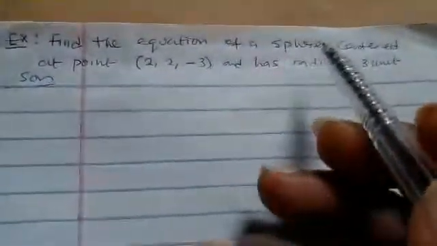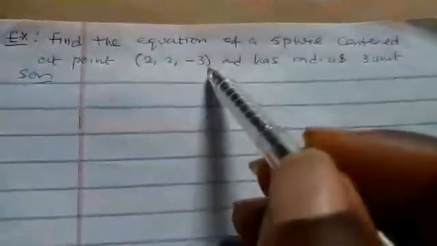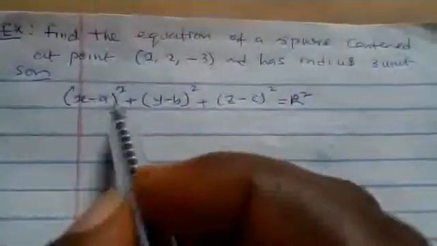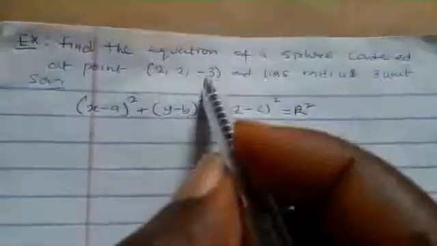We have an example here. Find the equation of a sphere centered at this point and has radius 3 units. So definitely we are making use of the second formula, and that is this. So there's r squared here. In this place now, our a is 2, our b is 2, and our c is minus 3.